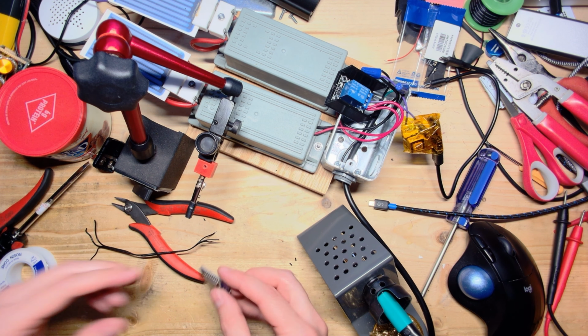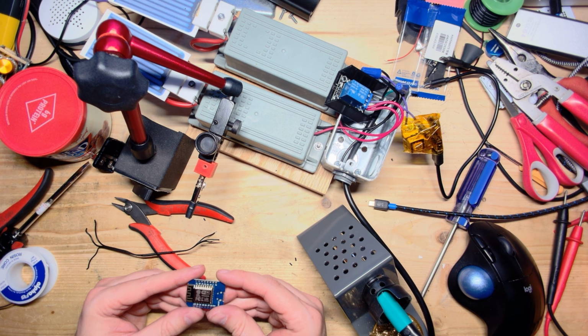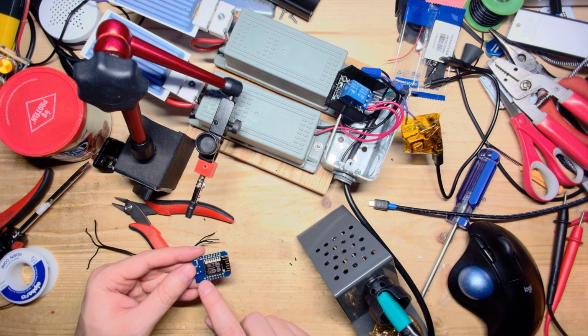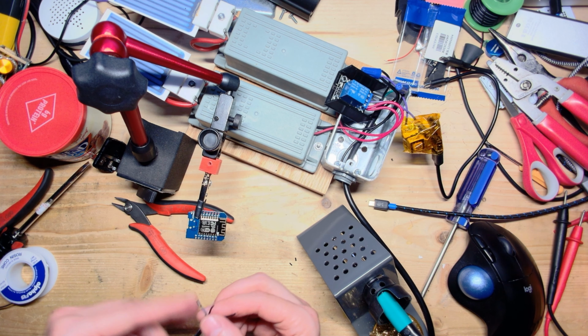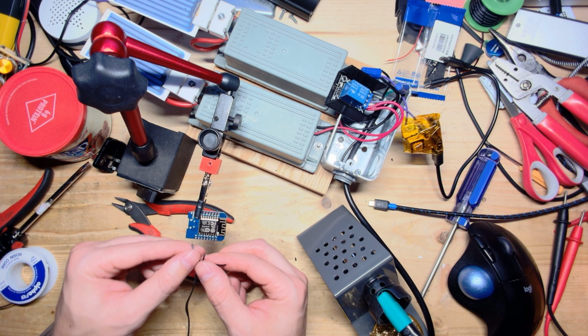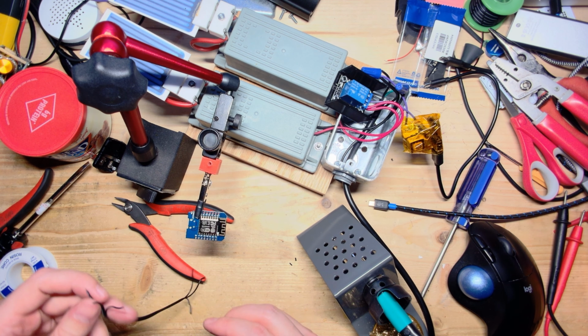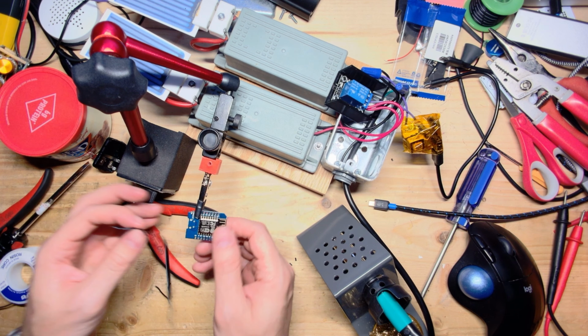That'll heat up real quick. Alright, so we want 5 volt, ground and D1 all on the same side here. I'm going to, yeah, I guess I will go through the bottom on these.